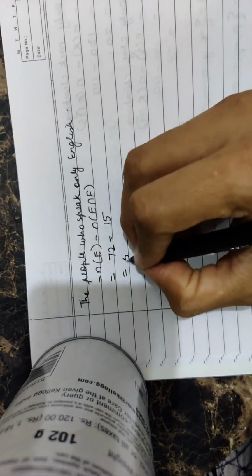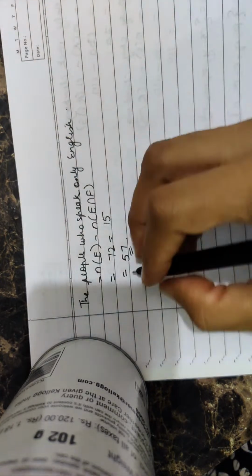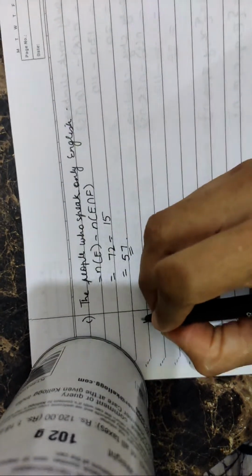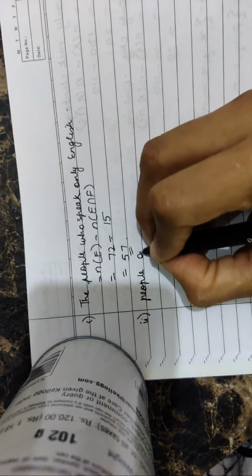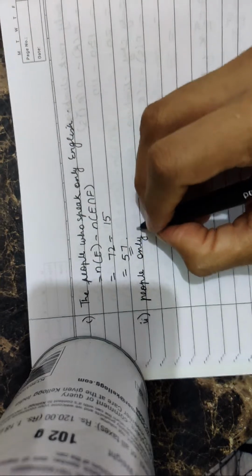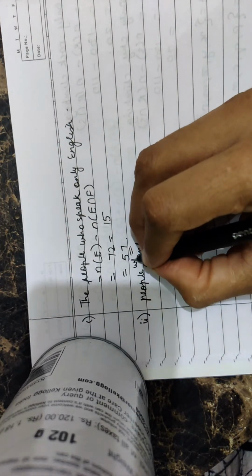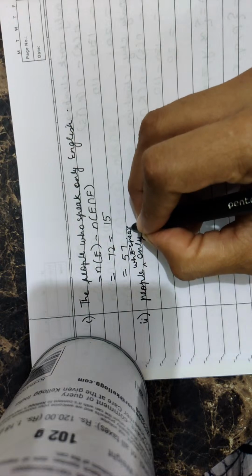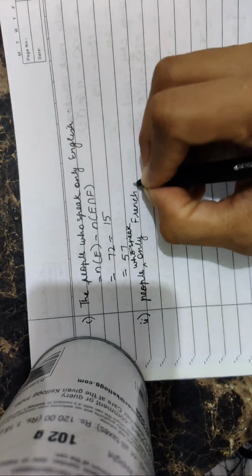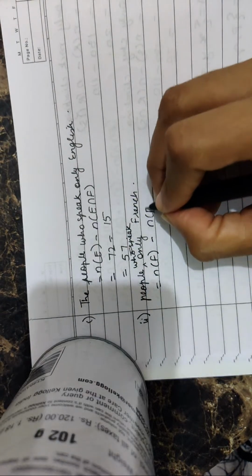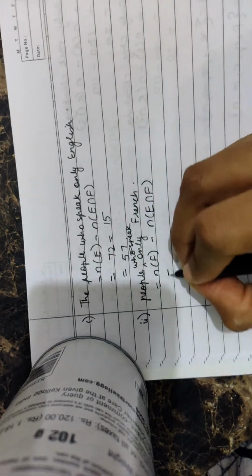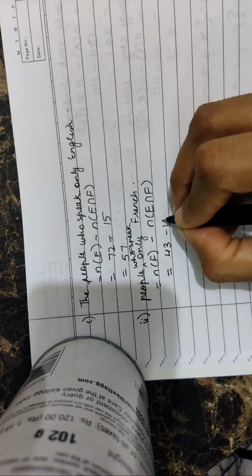So subtracting 15 from 72, we will get 57. Okay, so this was the sub question. Second, people who speak only French. So that will be number of people in French minus E intersection F, that is 43 minus 15, which comes out to be 28.